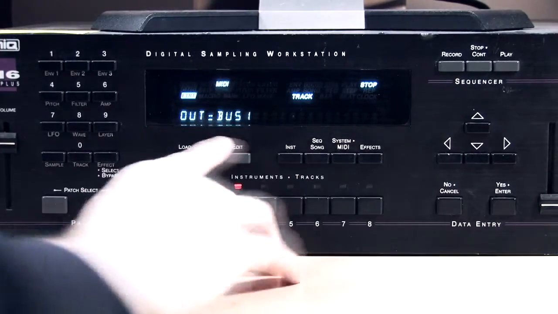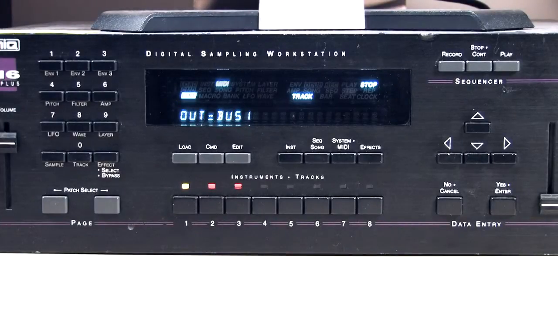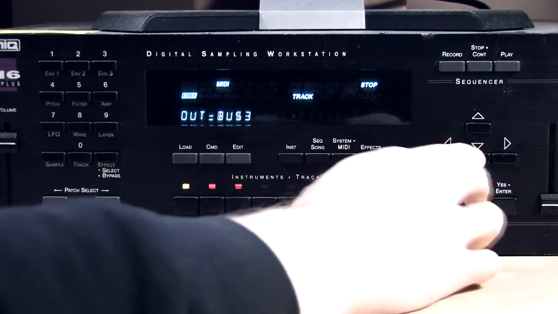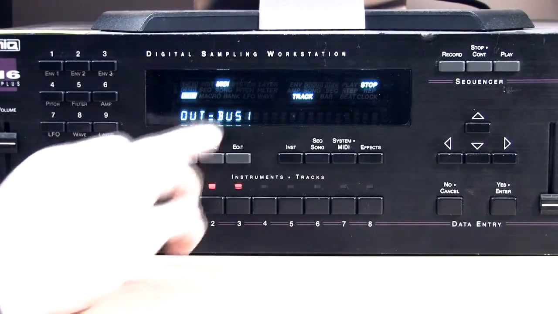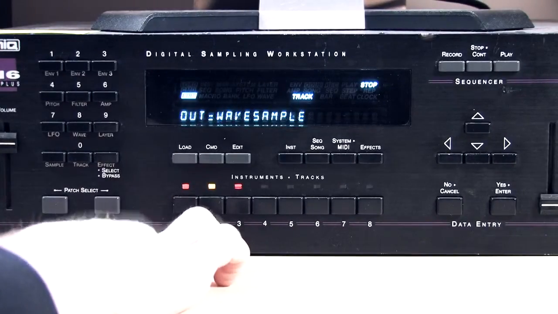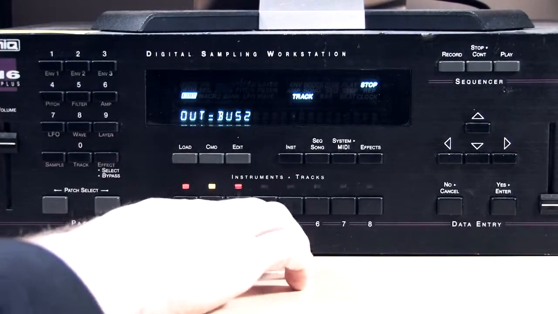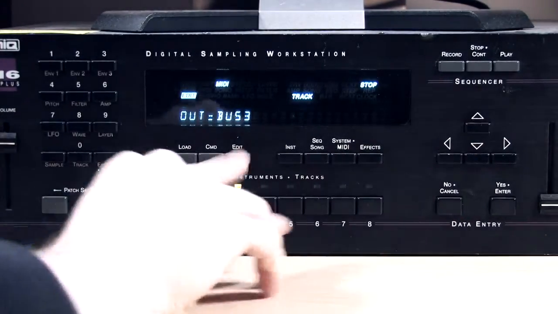If we change that to bus 1, then all the wave samples, i.e. the entire instrument, will be routed to bus 1, or bus 2, 3, or auxiliary 1, depending on what we pick. So right now, instrument 1 is assigned to bus 1. If we do instrument 2, we can change that to bus 2, and instrument 3 will be bus 3.